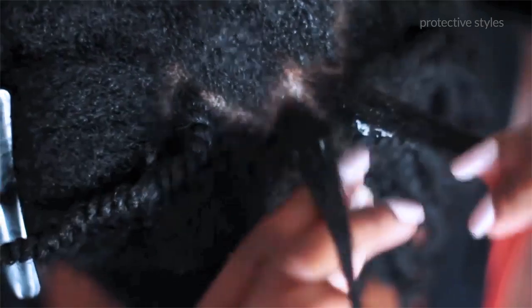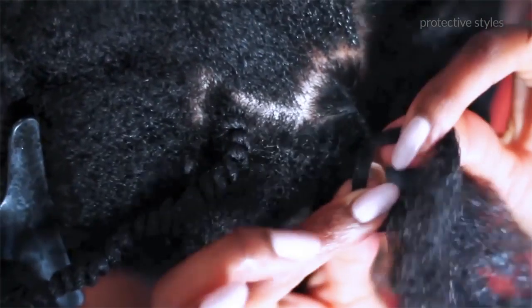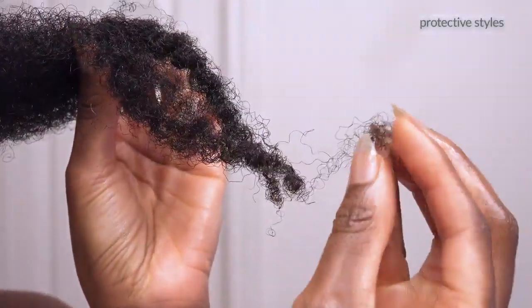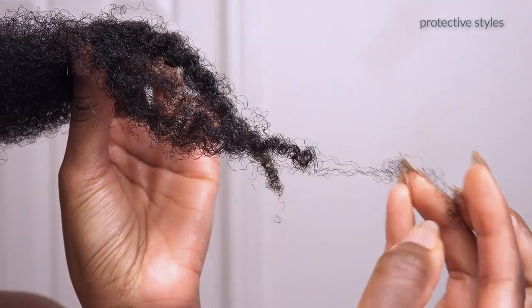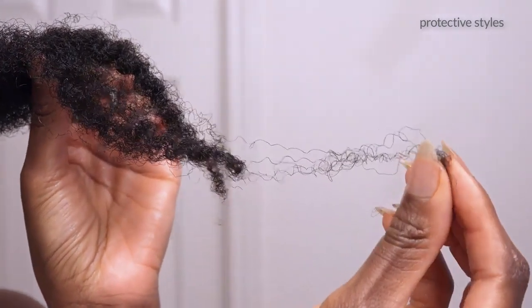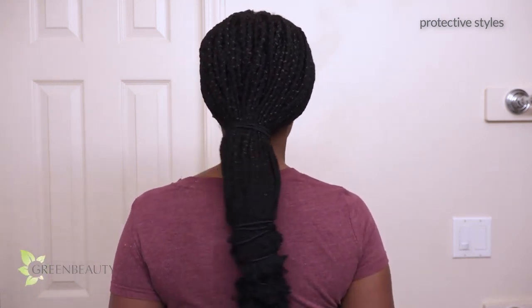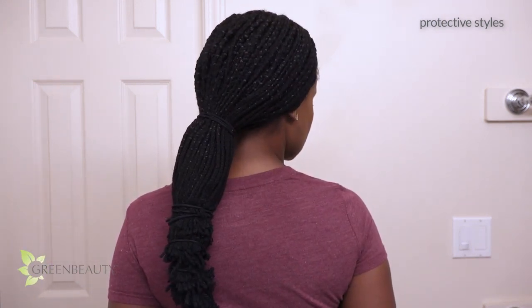Low porosity hair also has a high tolerance for long-term protective styles. Thick hair strands with smoother cuticle layers makes this hair type less susceptible to complicated tangles. So a head of low porosity hair can hold on to a lot of shed hair without running into any matting issues.